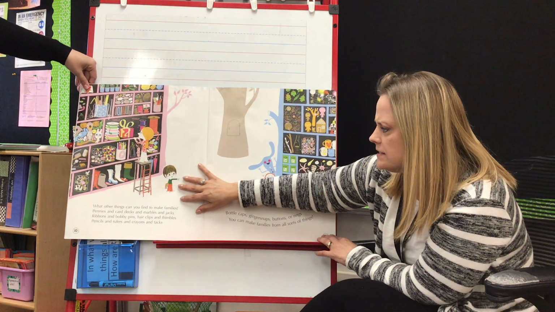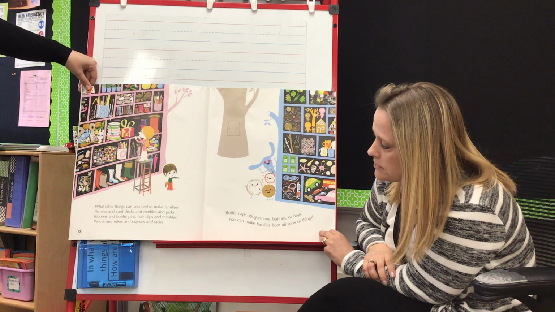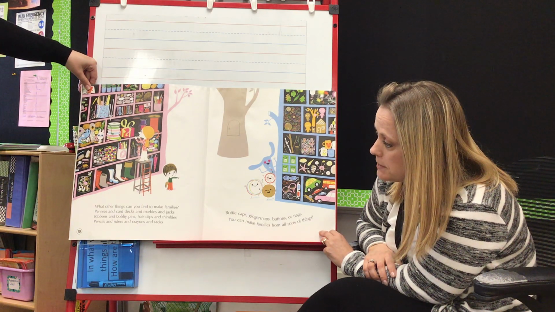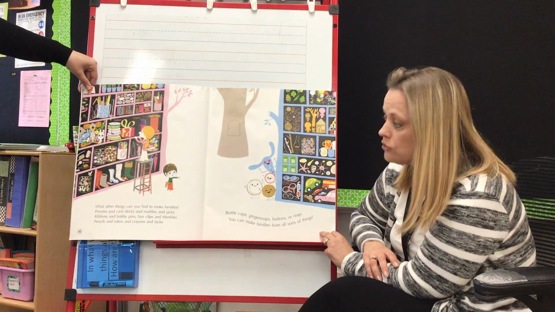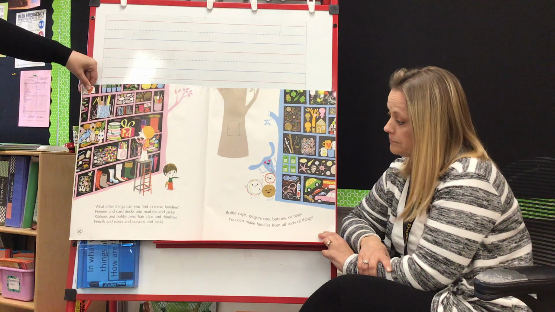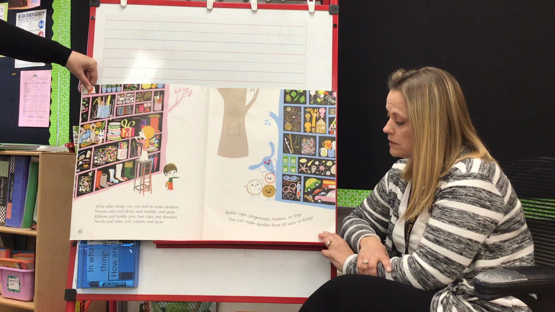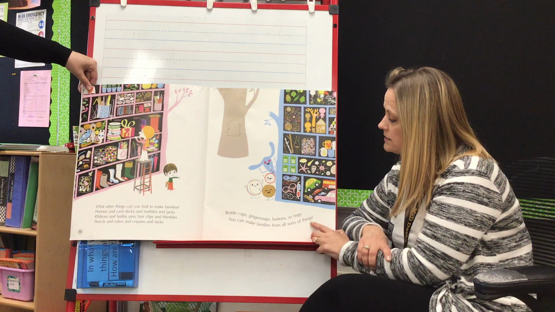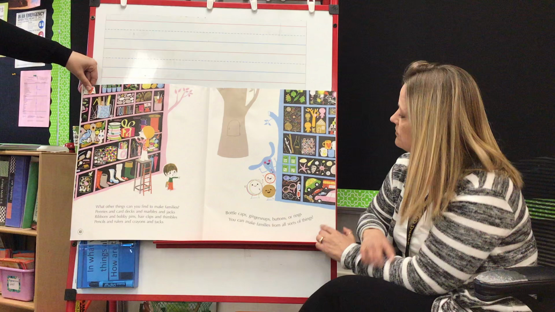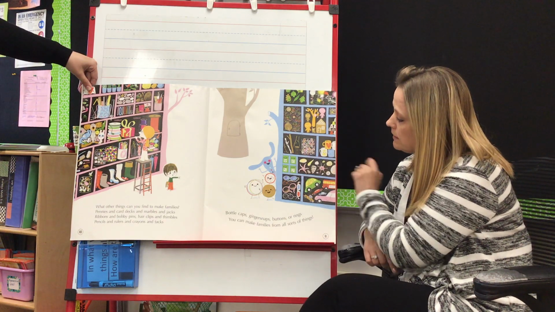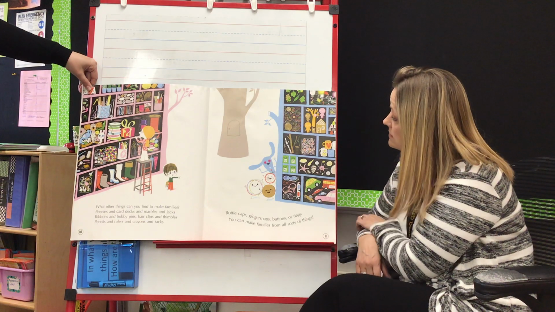What other things can you find to make families? Pennies and card decks and marbles and jacks, ribbons and bobby pins, hair clips and thimbles, pencils and rulers and crayons and tacks. Bottle caps, ginger snaps, buttons or rings. You can make families from all sorts of things.